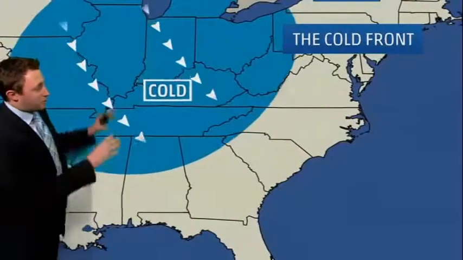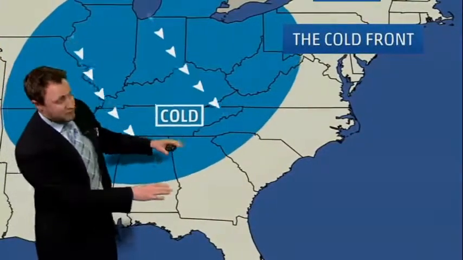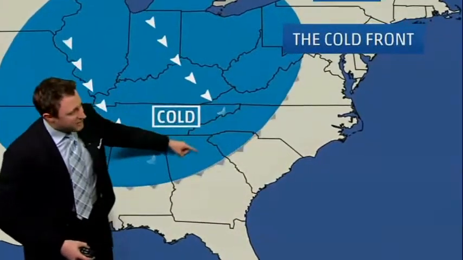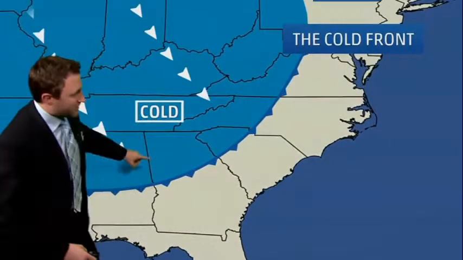So first, we've got cold air, and as it pushes further to the south, along the leading edge of where that cold air is advancing is where we would set up a cold front, and that's going to be this blue line here with all these triangles, and they point in the direction the cold front is moving.